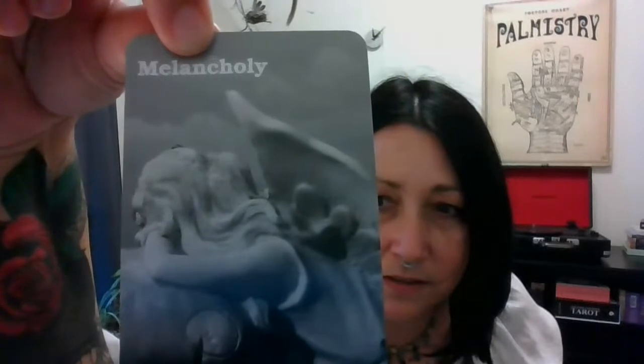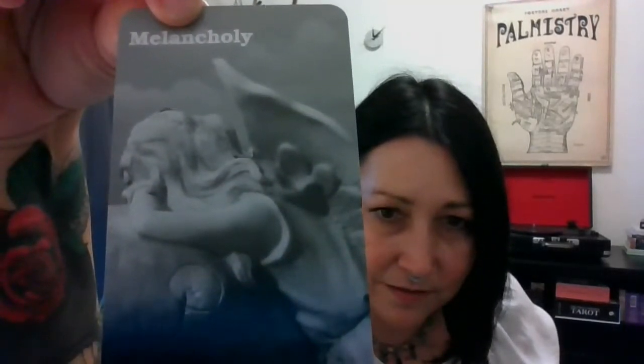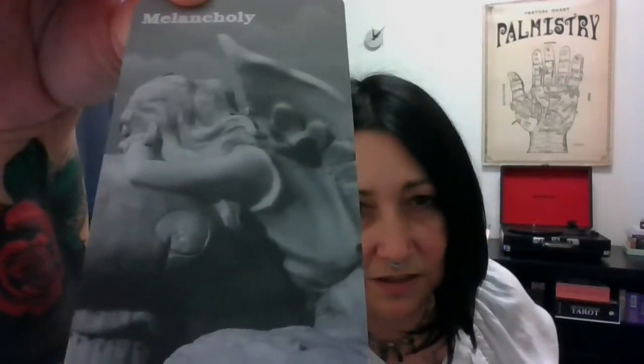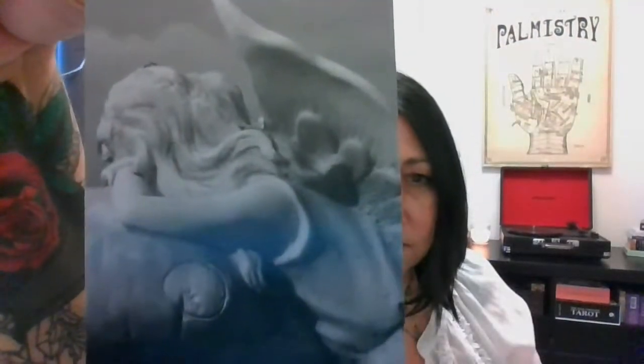We have Melancholy. Melancholy is a fairy statue that sits outside, actually in my garden. And I just loved this particular shot. She looks larger than life looking up at the sky, but I love statues. She's resting her head on a mushroom. But the melancholy was how I felt when I shot her.